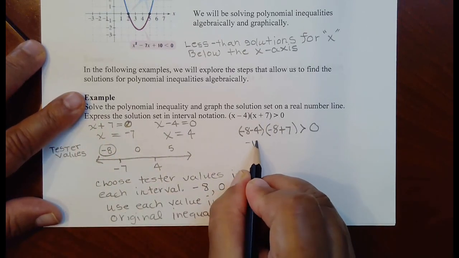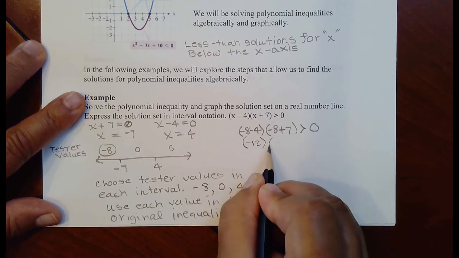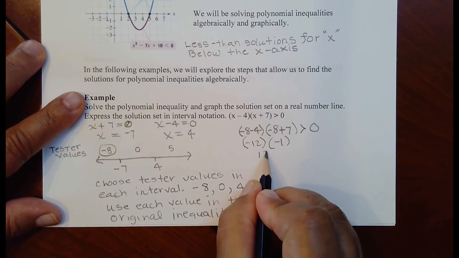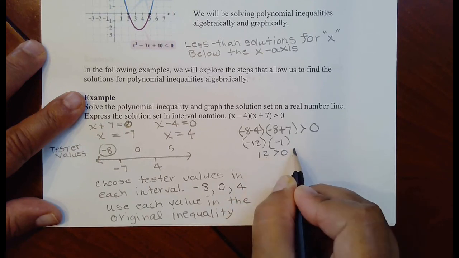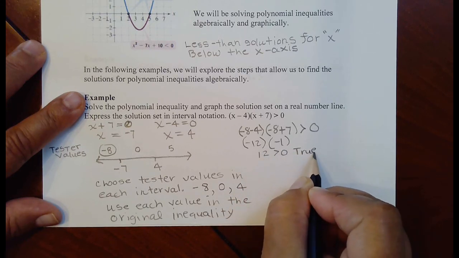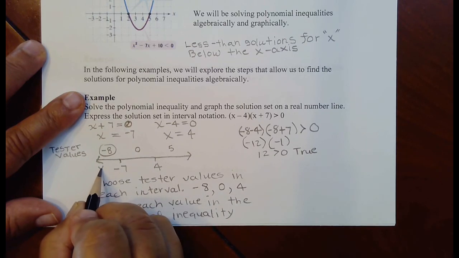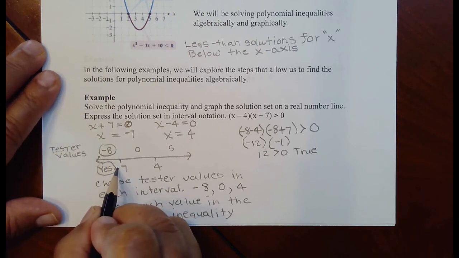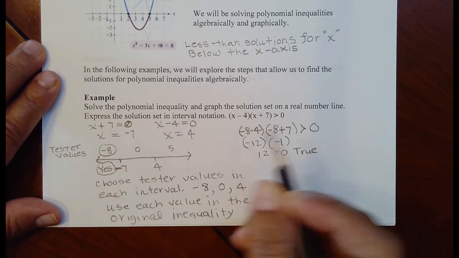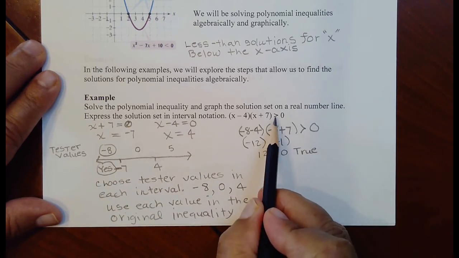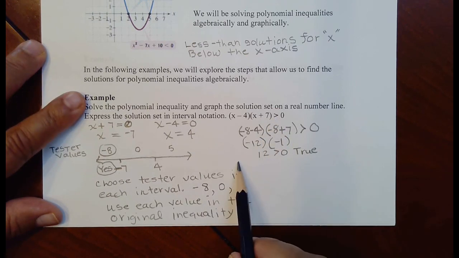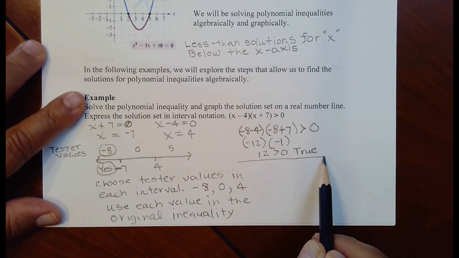Okay, so we have negative 12 here. We have negative 1 here. So we have positive 12 is greater than 0. That does happen to be true. Therefore, yes, all numbers in this interval work. Everything from negative infinity to negative 7. Now, because this does not have a little equal sign, we will be using parentheses when we do our interval notation. Okay, so I've tested one value.